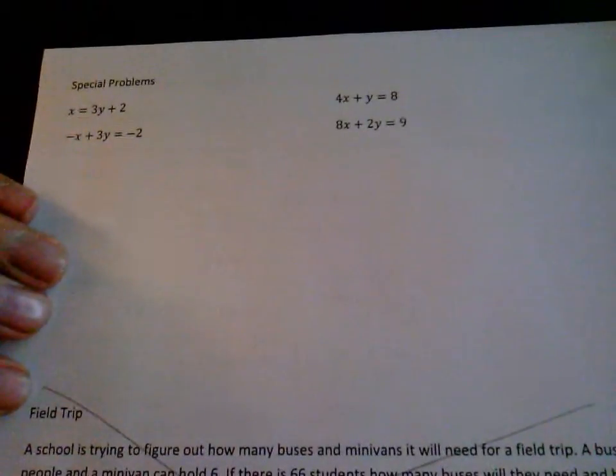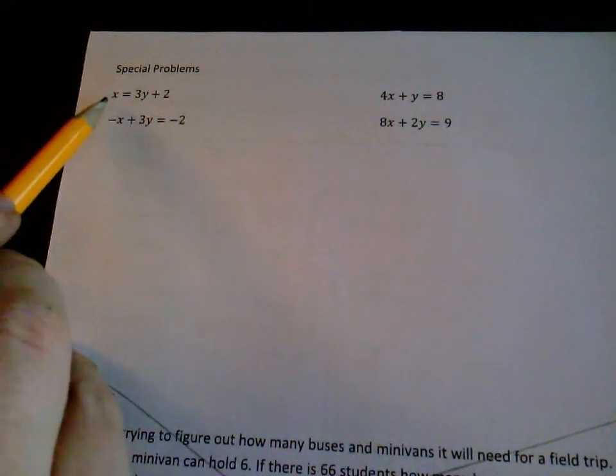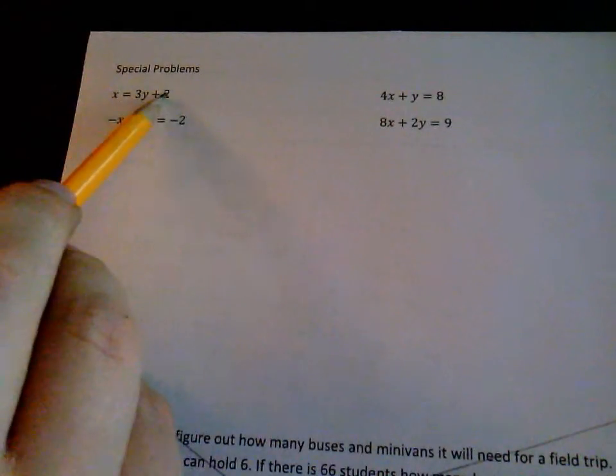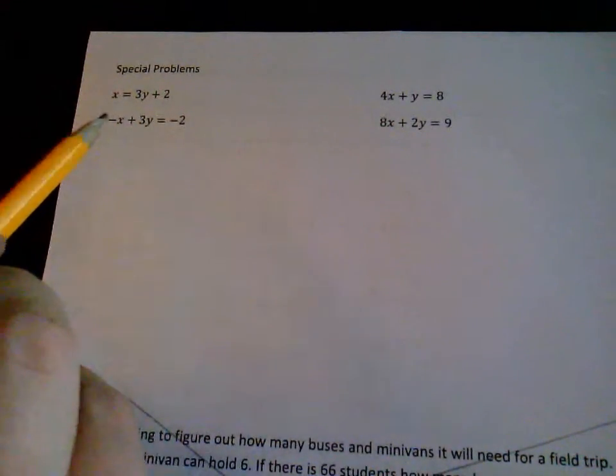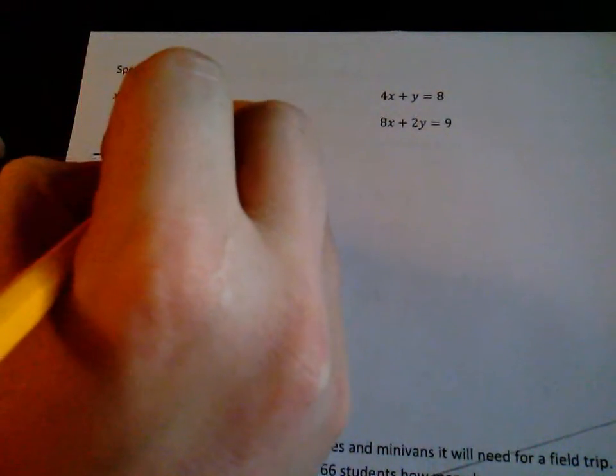Okay, so I want you to cross out this word problem because we're not going to do it. Now, special problems. Let me show you something. Okay, so this is the substitution again. So I have x by itself. That means I can substitute 3y plus 2 in for this x down here. So it becomes a negative sign. 3y plus 2 plus 3y equals negative 2.